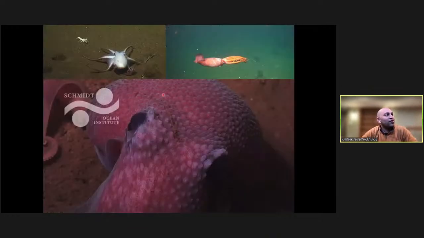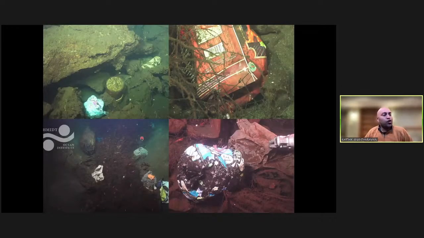Here are some more interesting images. Again, an octopus going after a lobster. Here's a squid carrying eggs. And finally, a giant Pacific octopus. This is a really beautiful image where we could see the reflection of the submarine in the eyes of the octopus.